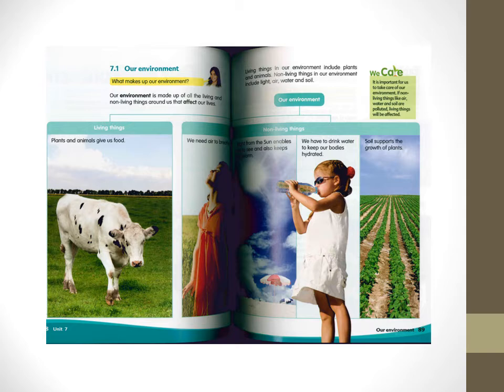We looked at living things and non-living things, and of course in living things in our surrounding environment, we have us, and then we have the plants and animals, right? They are the living things in an environment.